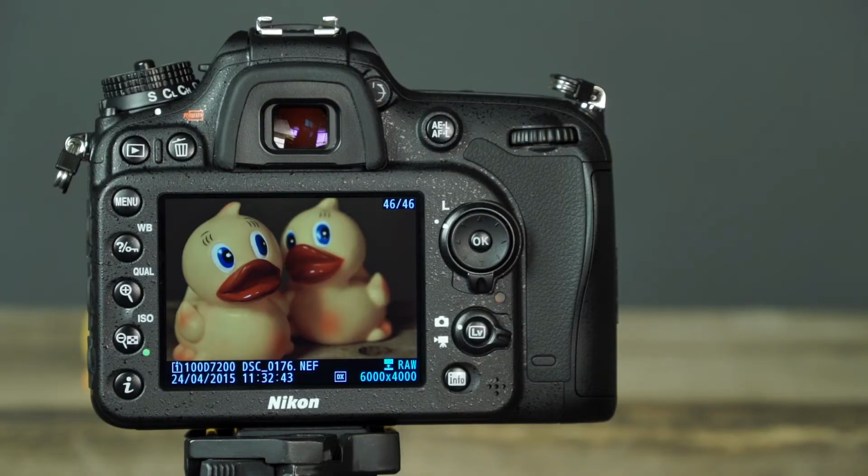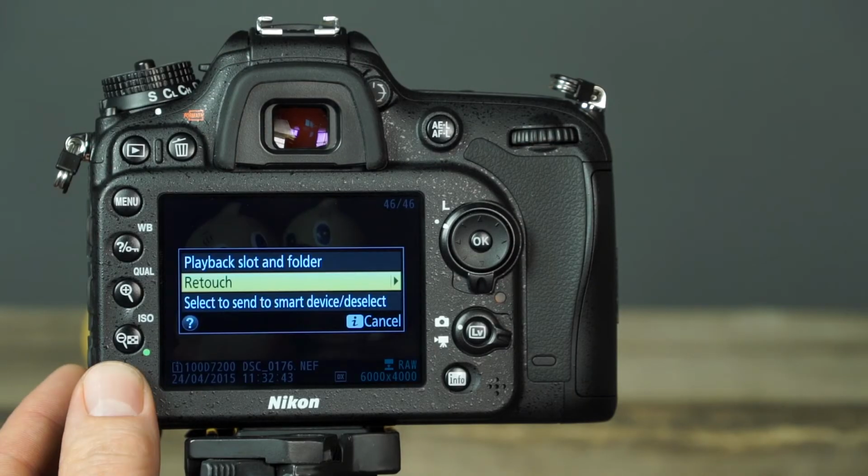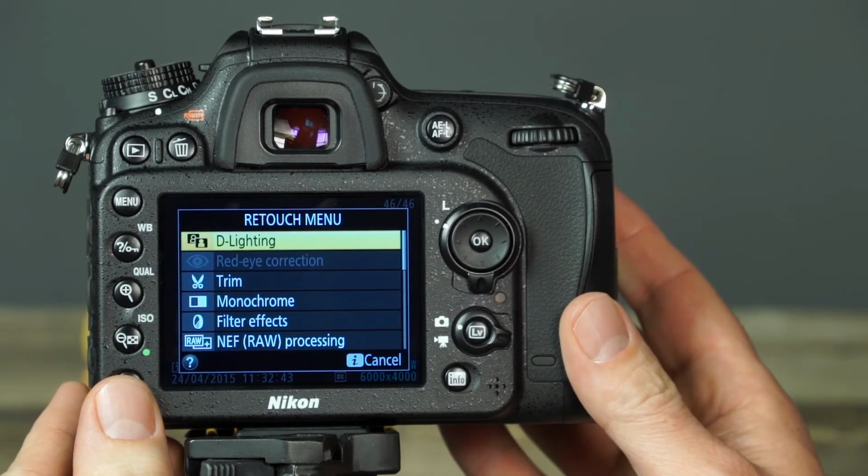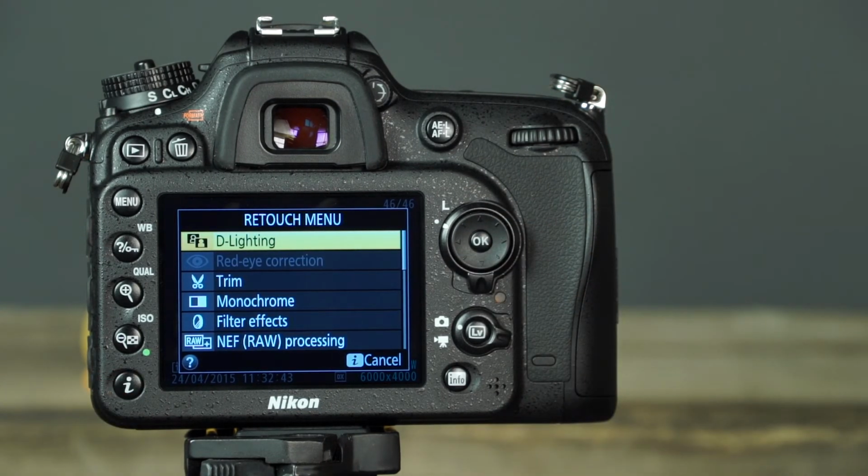In the playback mode, there are several useful and creative ways that you can process your images in camera. To access these options, press the I button and select Retouch. The first item in this menu is D-lighting, which allows you to brighten shadow areas in an image.